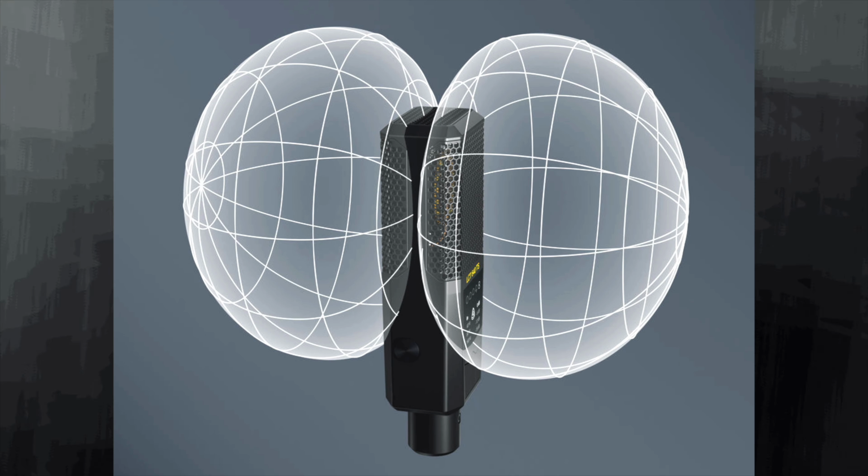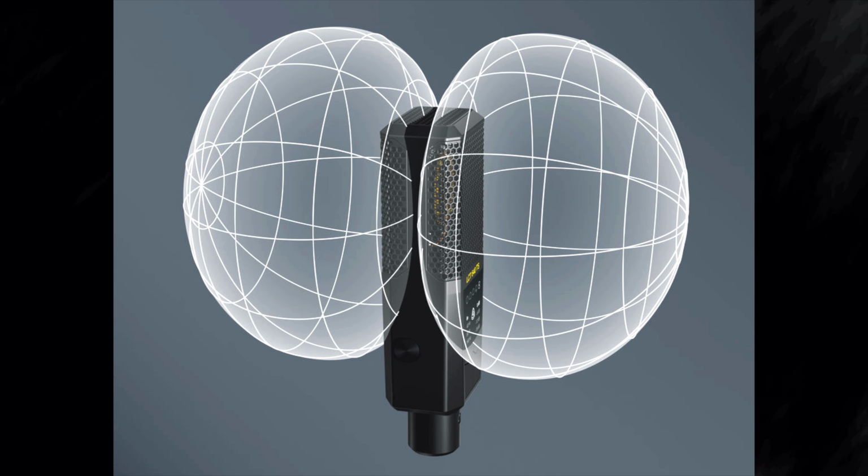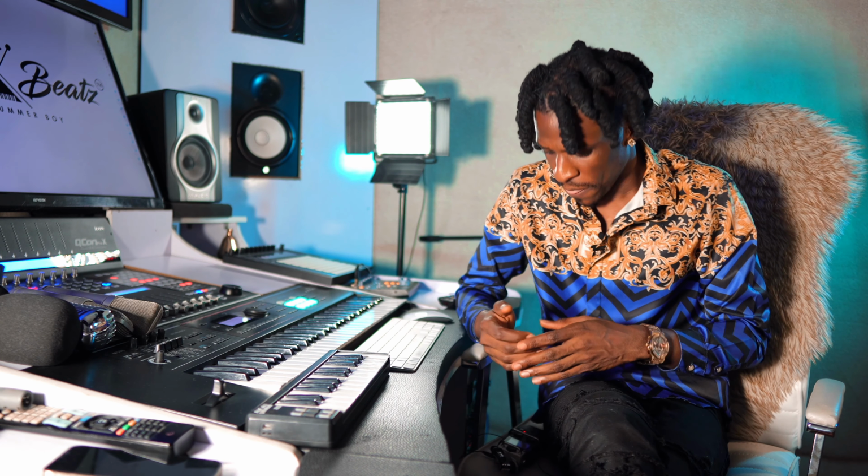The next thing that they have is the bidirectional. Bidirectional has what we call noise cancelling. You can use it in the noise cancelling phase, or you can use it the same way, where it captures 90-90. Whatever you say in front, you also get at the back.